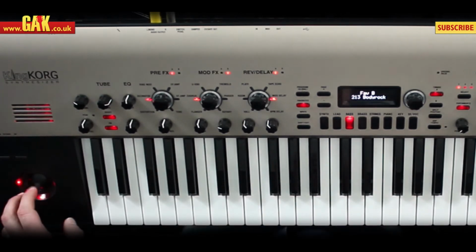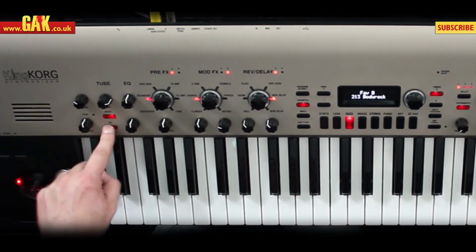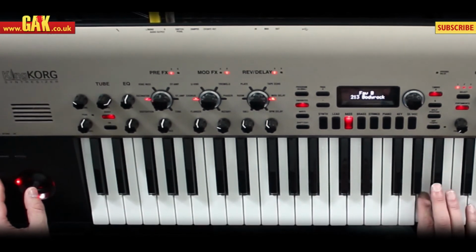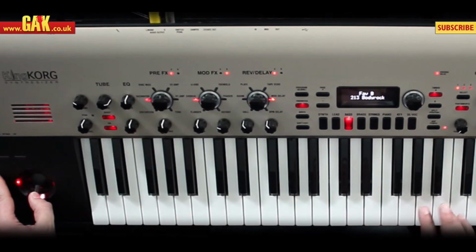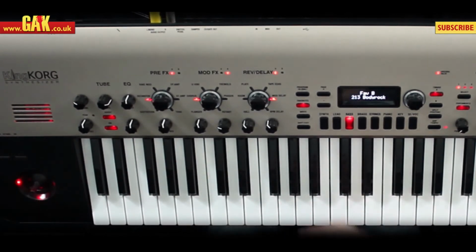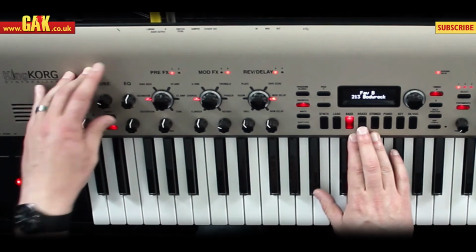And the valve actually does make a tremendous difference to the sound. So if I turn it off and on, it really enhances the whole instrument.